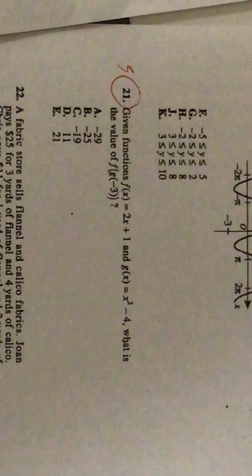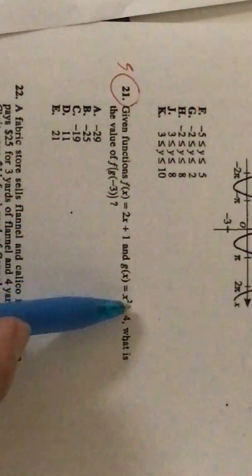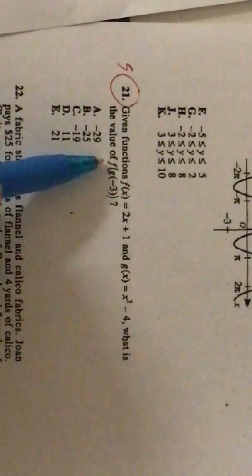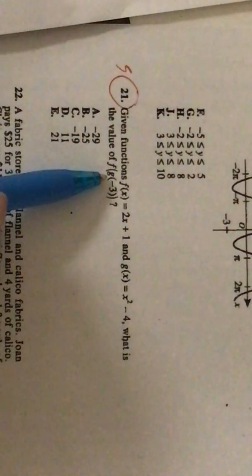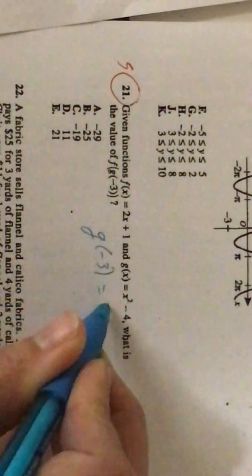Okay. All right, this one, given the function f of x equals 2x plus 1, g of x equals x squared minus 4. What's the value of f of g of negative 3? So this notation means we plug the negative 3 into g. So we're going to start with g of negative 3.